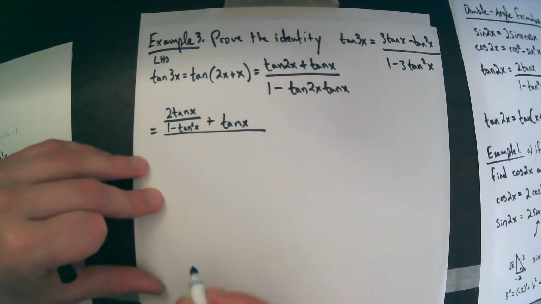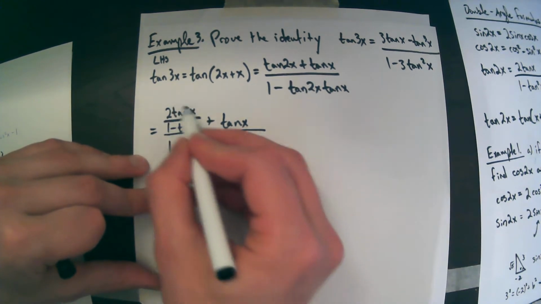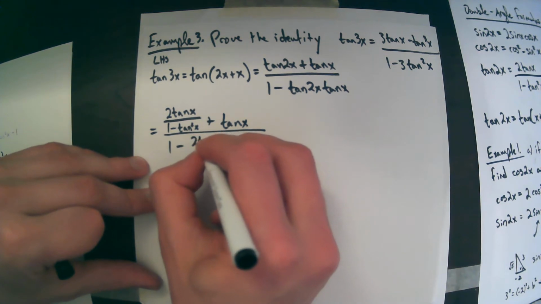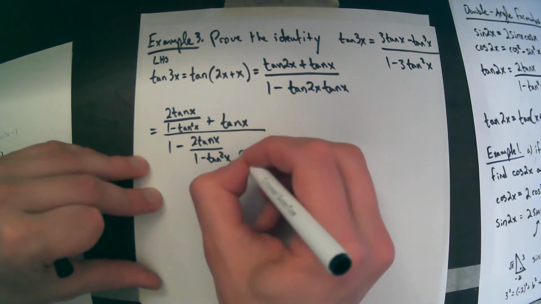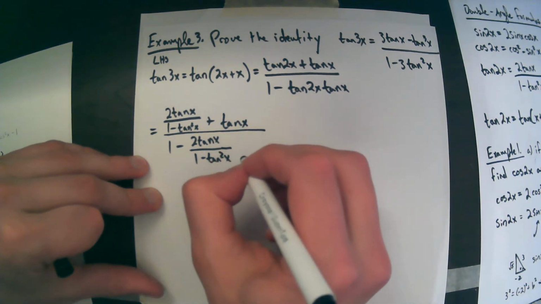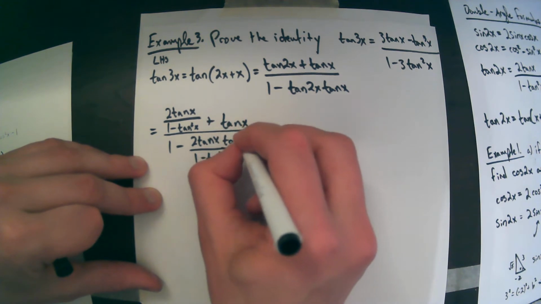There's my numerator. Then 1 minus tangent 2x, which is this thing here. So 2 tangent x over 1 minus tangent squared x, and then times another tangent x, which I can go ahead and throw up here.